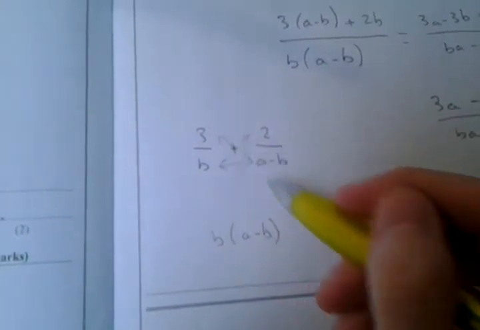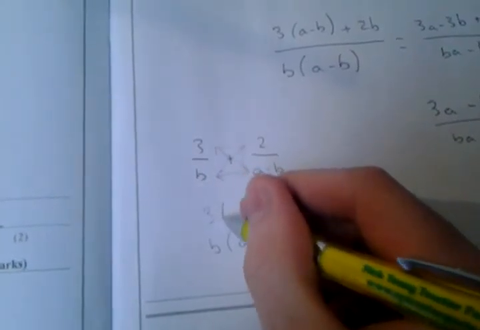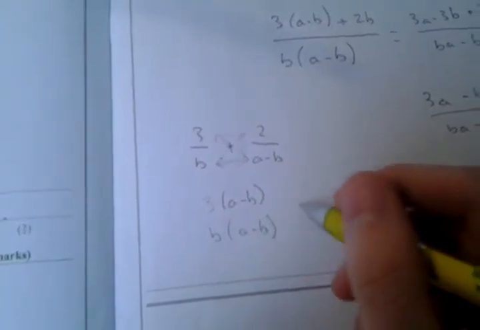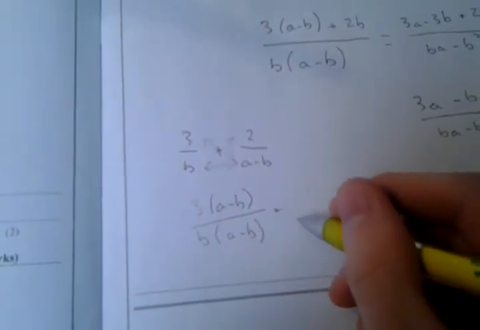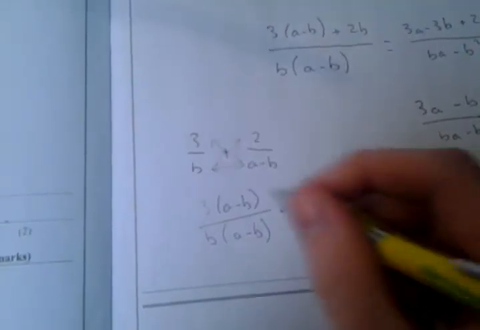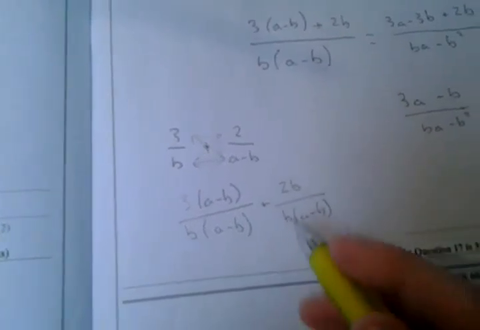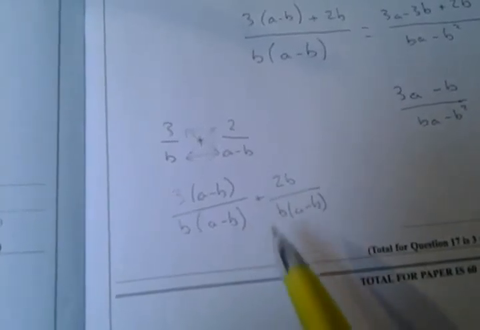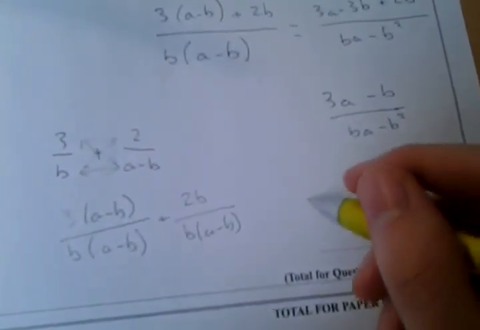On the left hand side, I'm going to have 3 lots of a minus b. This is going to be plus 2, b times my 2, 2b. Because they're over the common denominator, we can put them together. Some of you like to do this in one step and have it together at the top line.